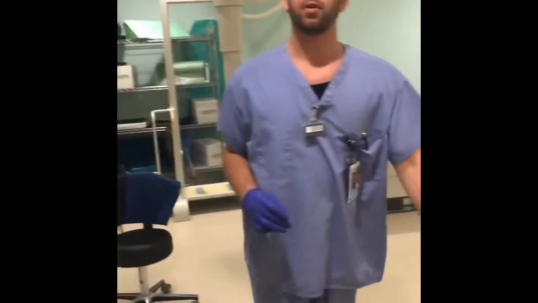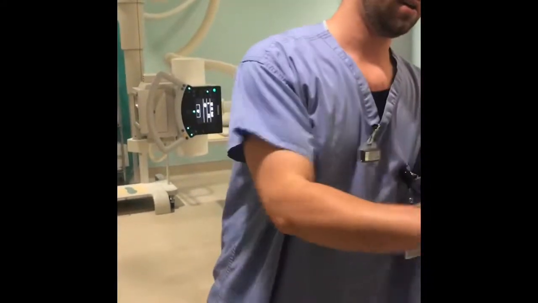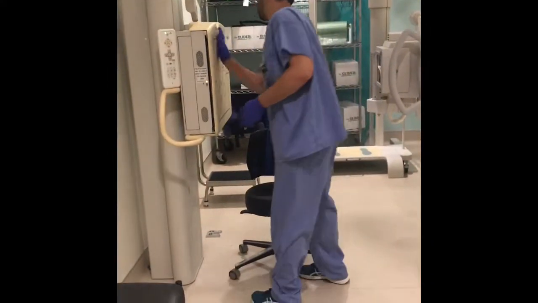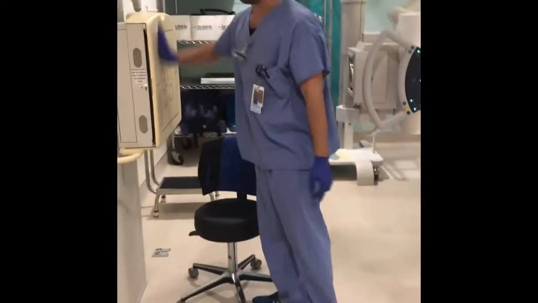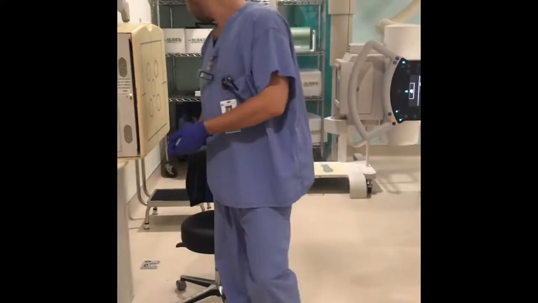So, before I get started, I'm going to clean off my bucky. When your patient's face is especially coming in contact with anything, you want to make sure it's clean for them.